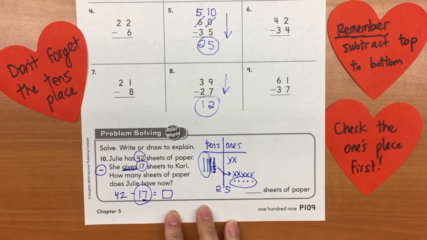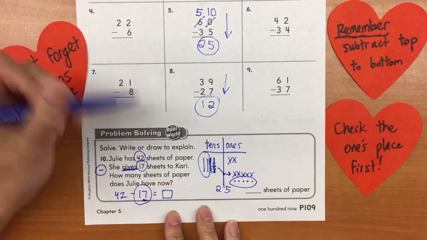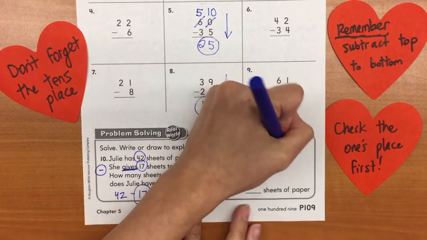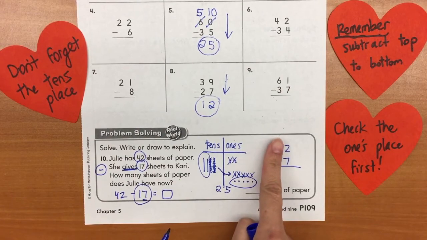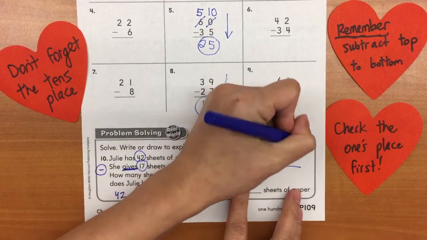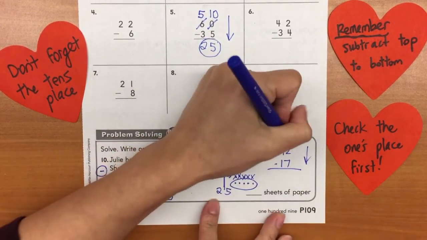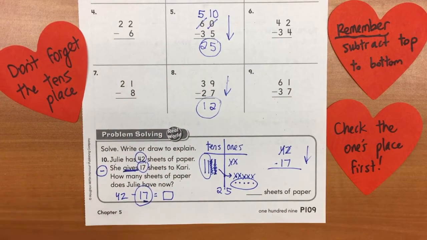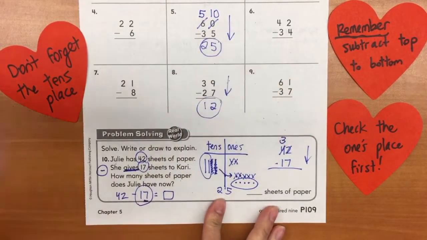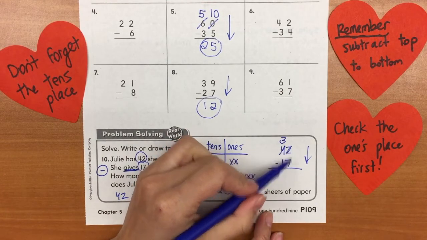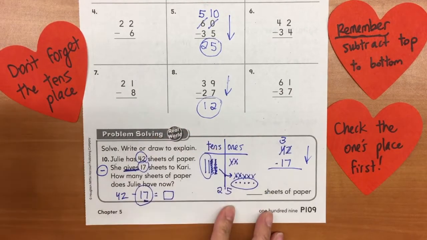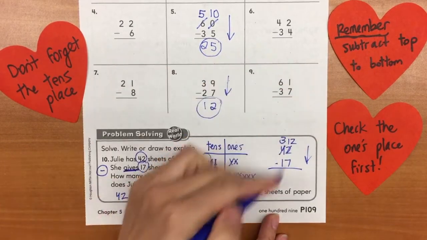Let's see if I can do the same thing with a stack method and get the same answer. 42 minus 17. Check the ones place first. 2 minus 7, I cannot do that if I'm subtracting from top to bottom. So I'm going to transform that 42 by regrouping. 4 tens becomes 3 tens. And since we're taking a 10 away, we're going to add 10 ones to the ones place. 2 ones plus 10 is 12 ones. So we can subtract now.